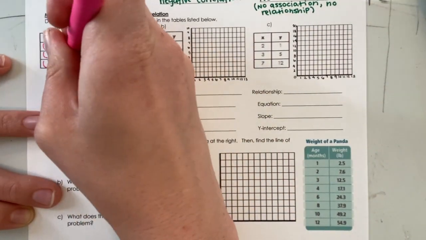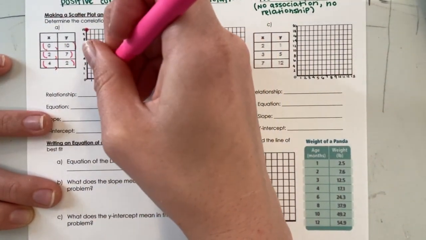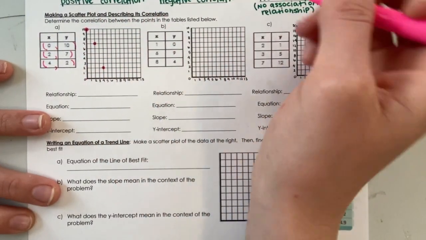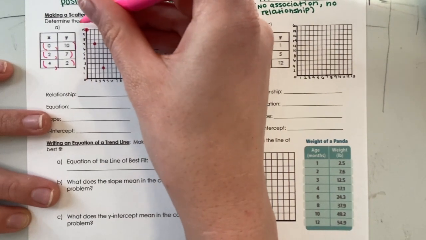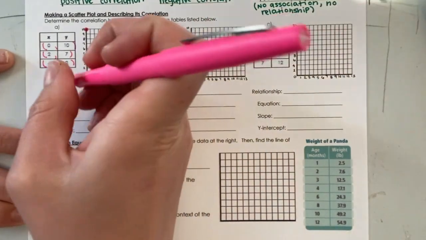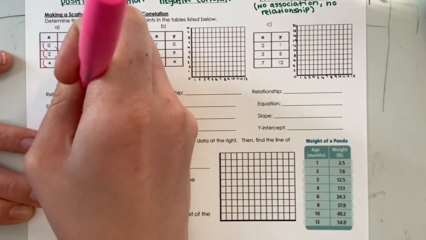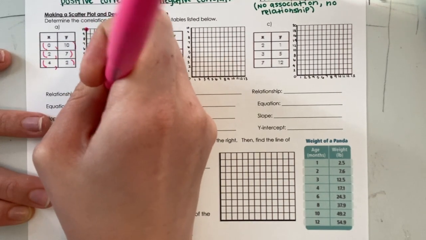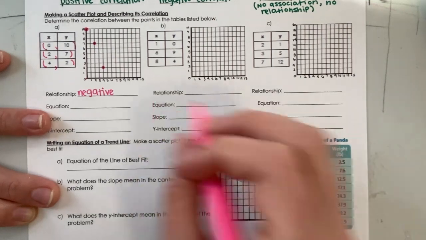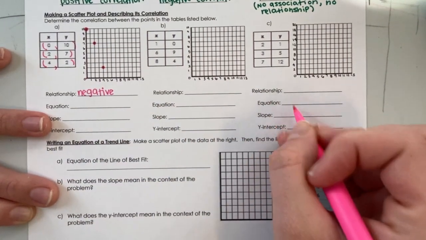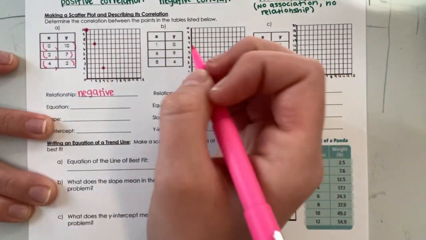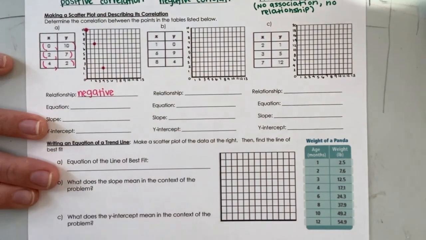And then we've got (4, 2). So I'm going to go over to 4, up 2. And when I just look at this data, I can tell, looking from left to right, that we're going downward. So I can identify the relationship as being negative. That's what we're going to do before we start to worry about these other aspects. So we said that that was a negative relationship. Let's do the next one.